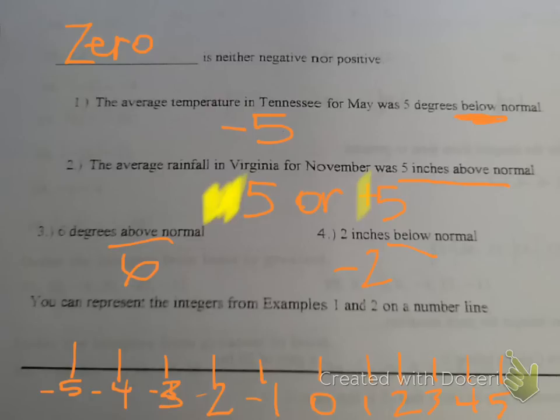To graph on a number line, you have to put your dot where the lines actually cross. So -5 is down at the left and +5 is up at the right.